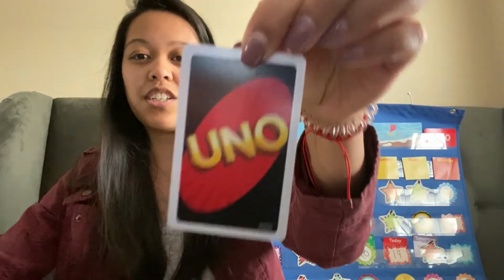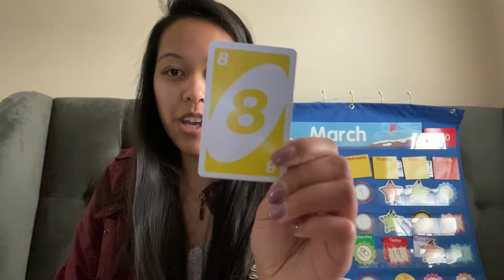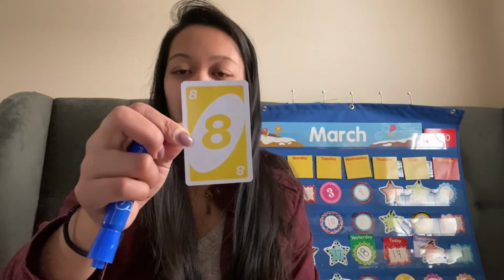So the first thing I'm going to show you guys is that I have a lot of card games at my house. So this one is just an Uno card. But when I looked at it, I found the number 8 right here. So again, we're also just going to make another tally chart like what we did yesterday to help us keep track of numbers. We can also just write them, spell them.